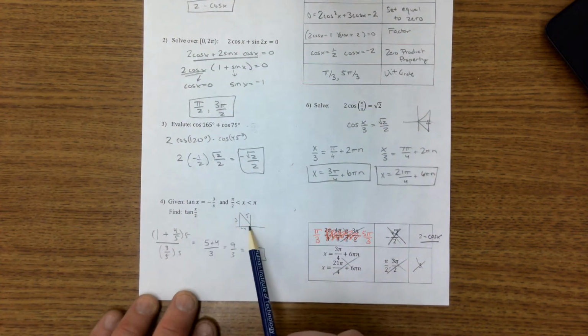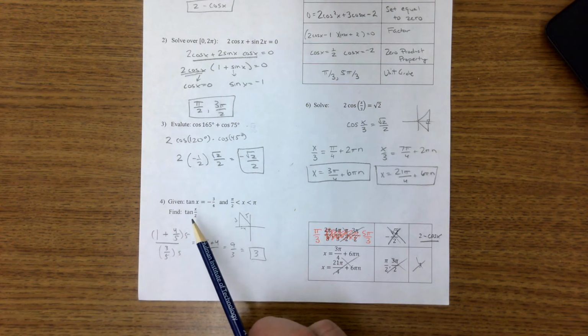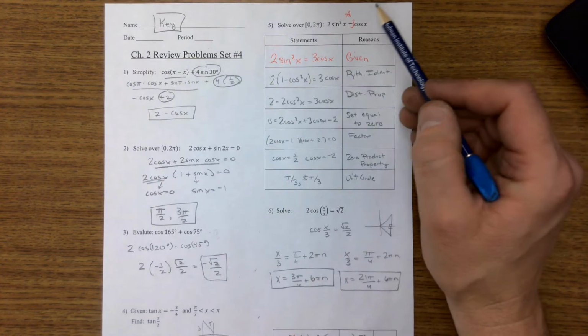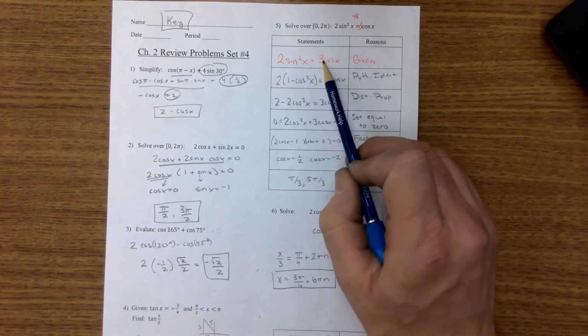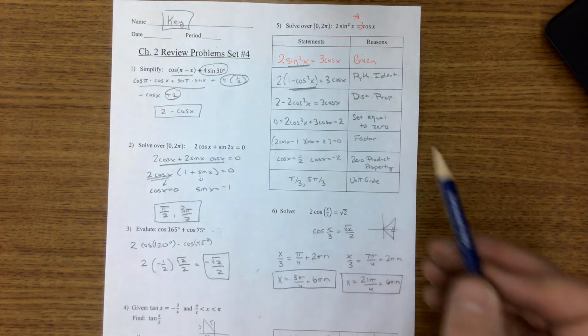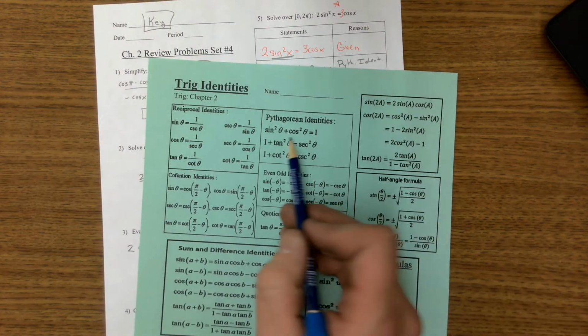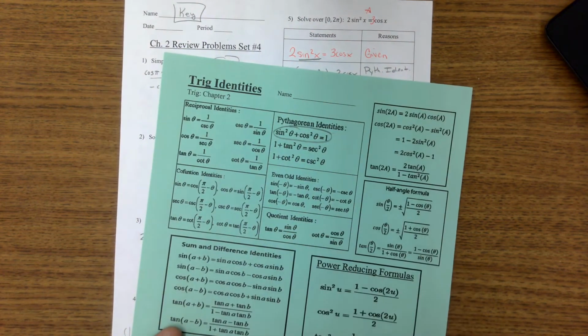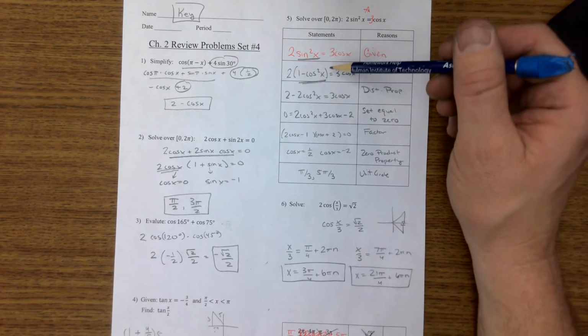Tangent, draw the triangle, use the half angle formula. It's right there. There was a mistake on this one. We put a 3 there to make the problem work out. This is a huge one, right? Probably the number 1 identity on this page is right here. Make sure you know that one. Pops up on every test multiple times.